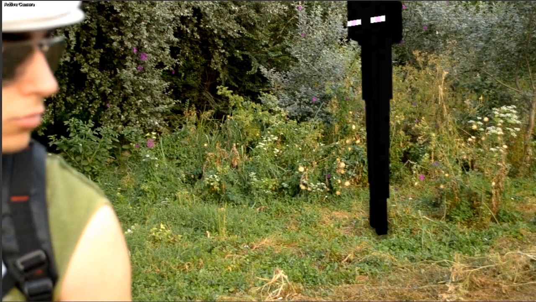And here we have the almighty Enderman, who was a pretty good actor throughout the whole video. Big thanks to him. And I just added a little shadow because the original Enderman did not have any shadow. I was like, dude, where's your shadow? I had to add one in post-production.